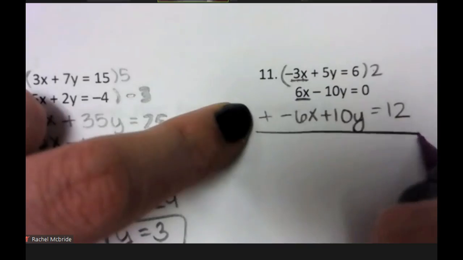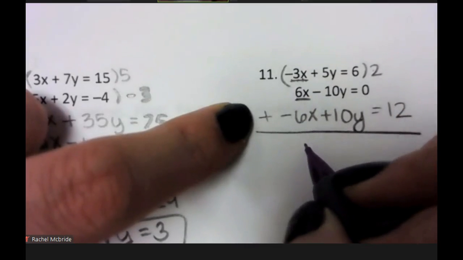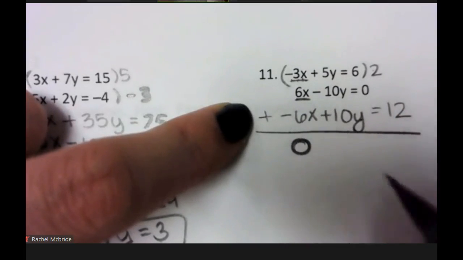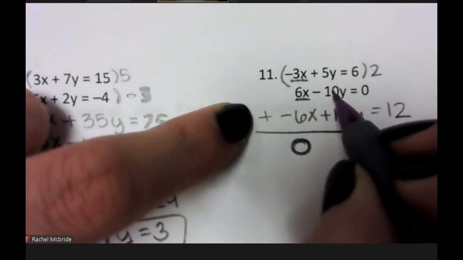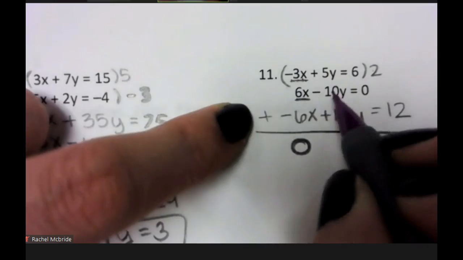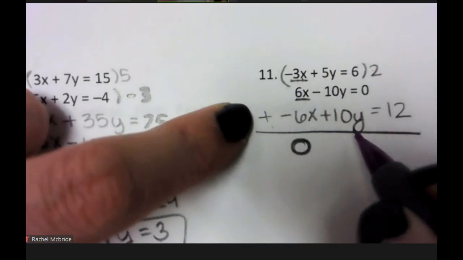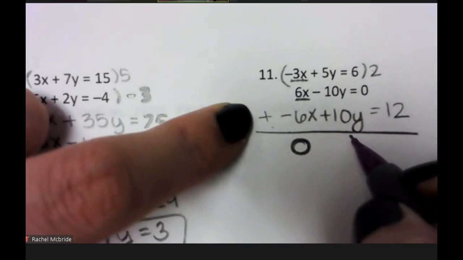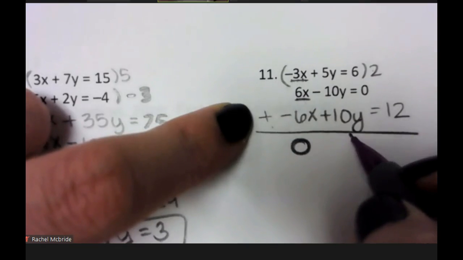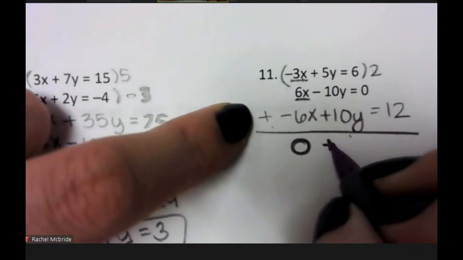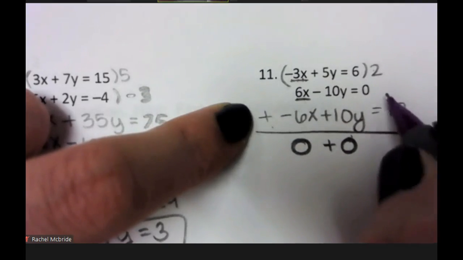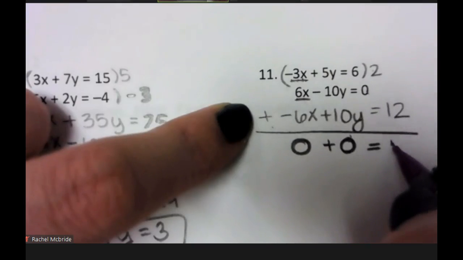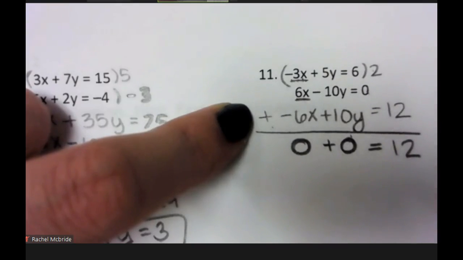Adding them together, 6 minus 6 is 0. So I'm super happy I got rid of the x's. But -10 plus 10 is also 0. Zero plus 12 is 12.